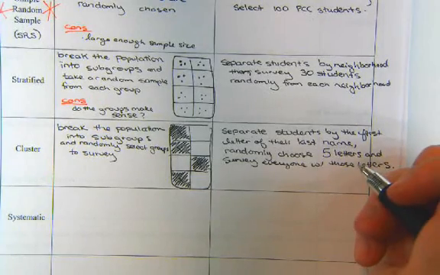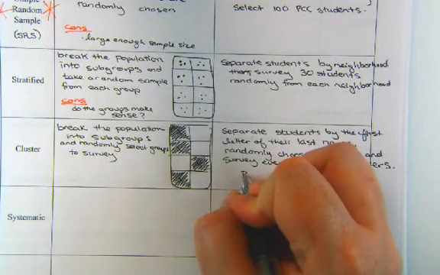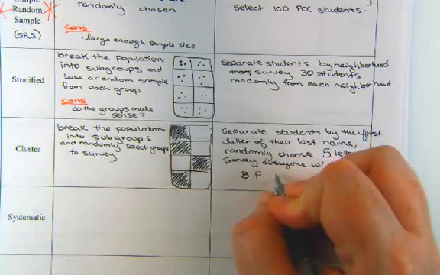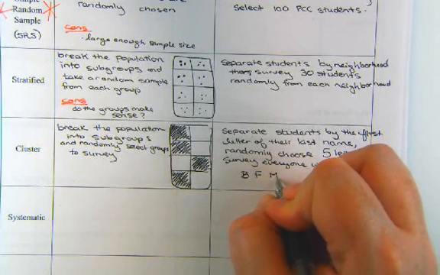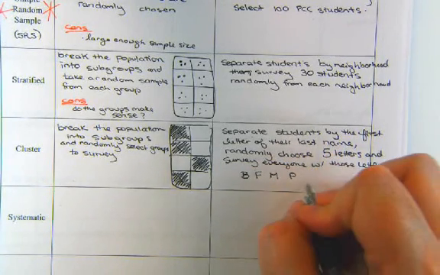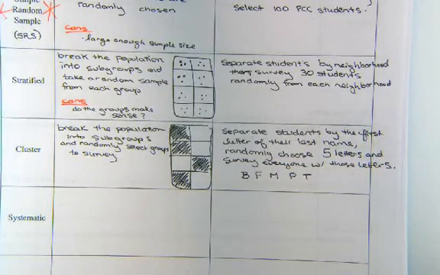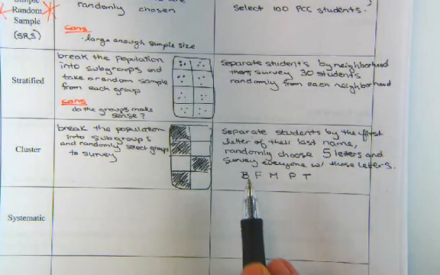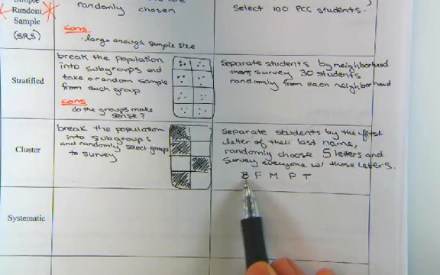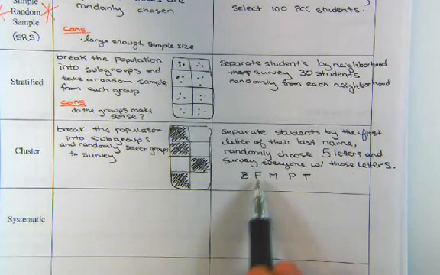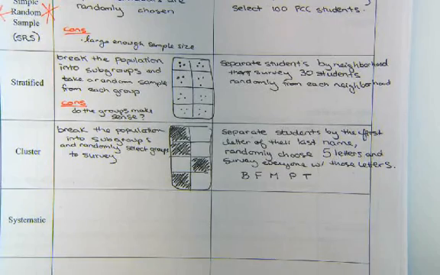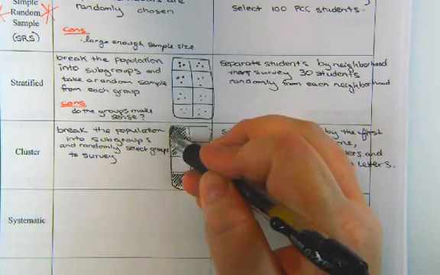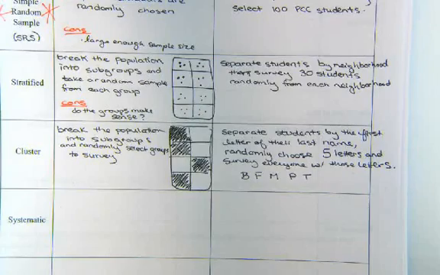So if we only chose 5 letters, like say we had a computer randomly choose 5 letters, say it was B, F, I don't know, M, P, T. The idea would be that we'd talk to all students whose last name starts with B, talk to all students whose last name starts with F, only students with those first letters in their last name, but we would talk to everyone in those groups.